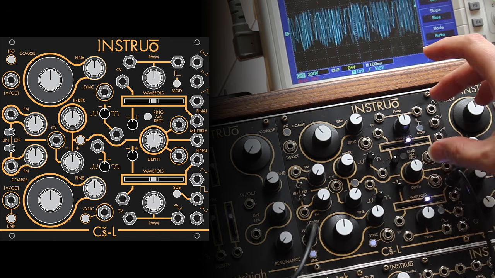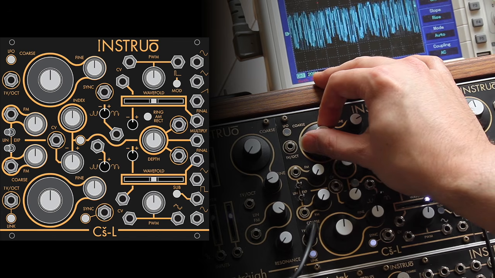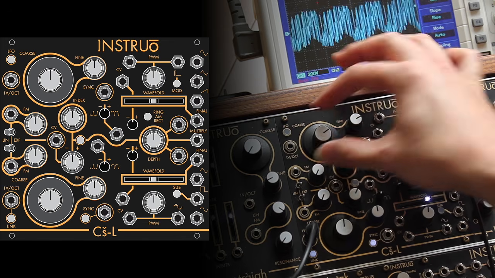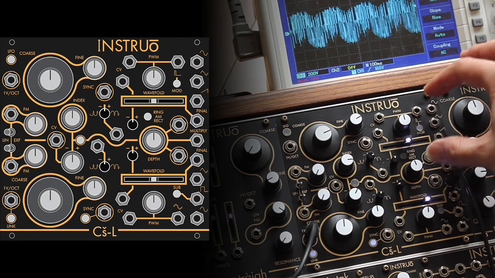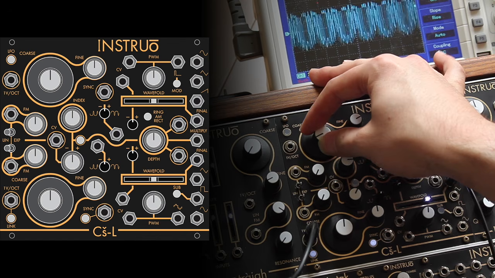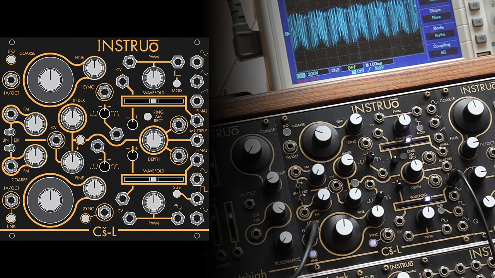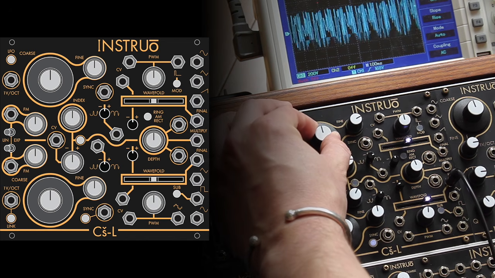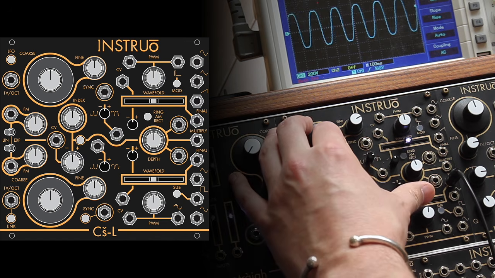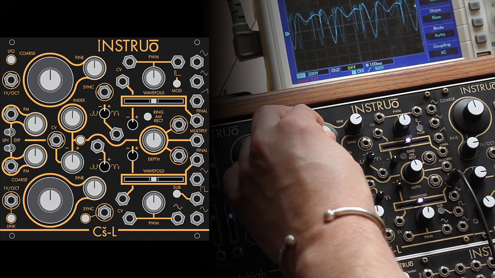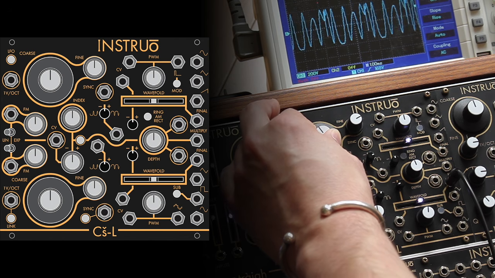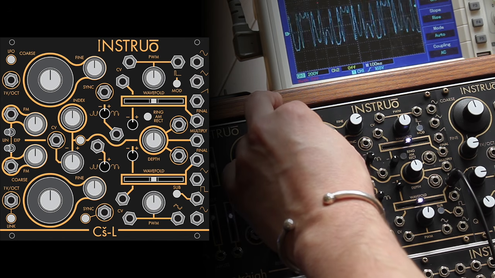Once more, the top voice is now hard synced to the bottom. So now turning the coarse frequency adjust of the top voice as it's hard locked to the lower one, we now retain even more consistent waveform phase relationships. It now acts as a timbre control, almost like an overtone, like formant series.